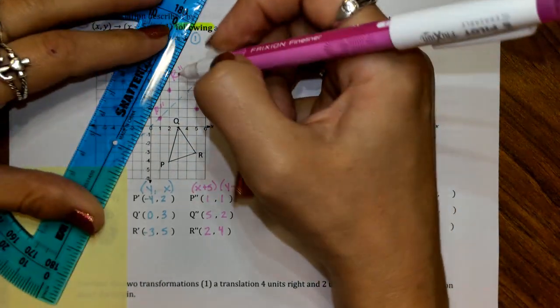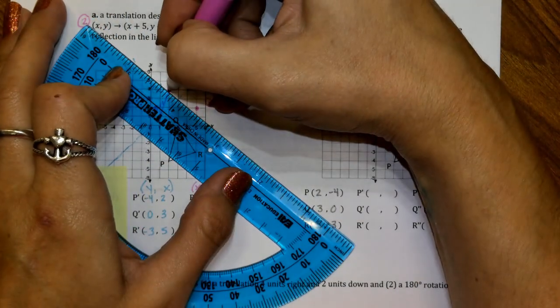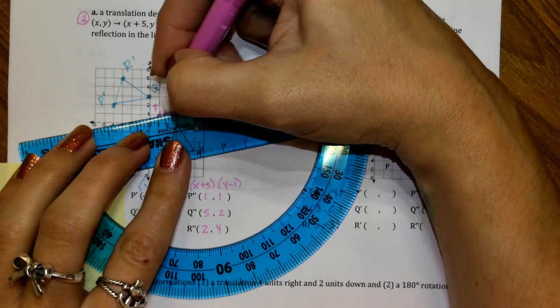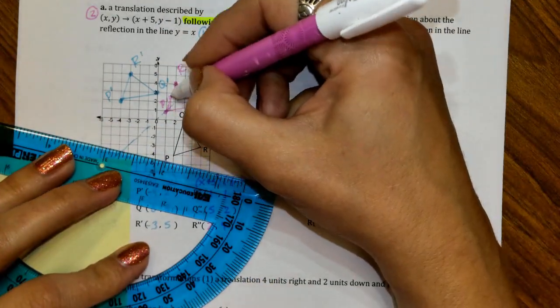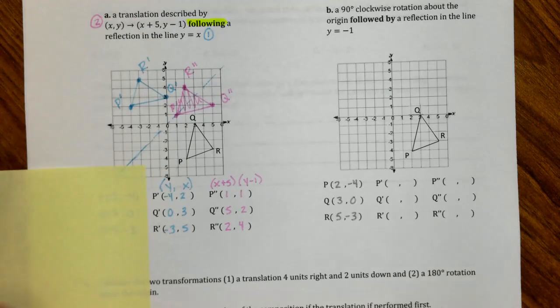We'll go ahead and connect your dots and make sure that you do shade it in. That is what the instructions say. Pay attention to your assignments, your quiz tests, all that stuff, because if it says shade it in, you need to shade it in. I need to know what your final product is very, very easily.